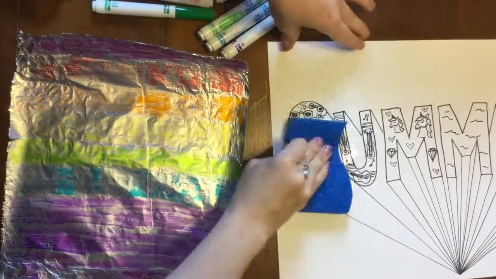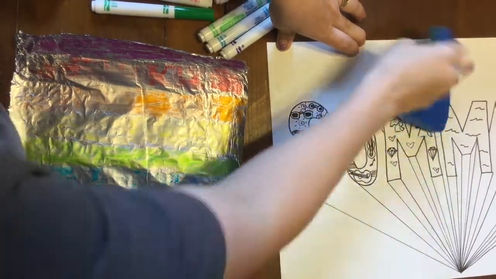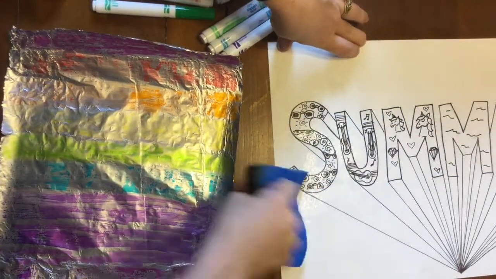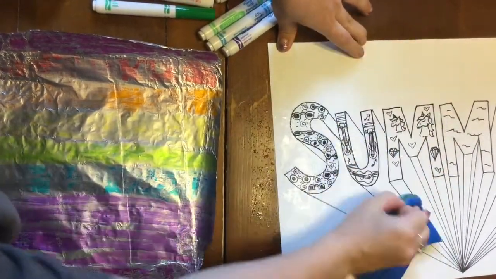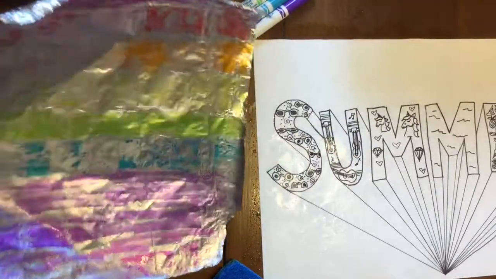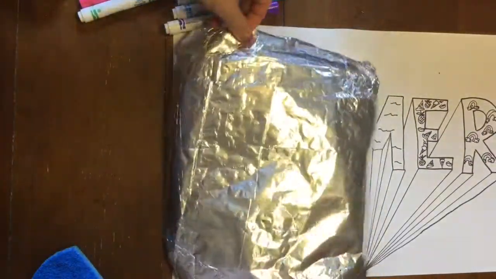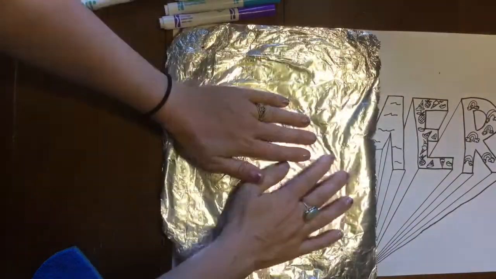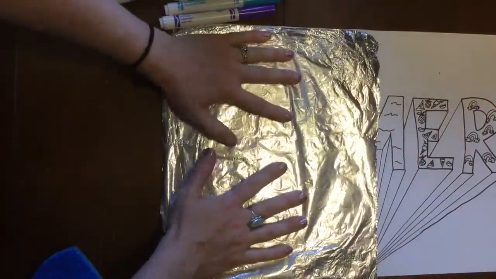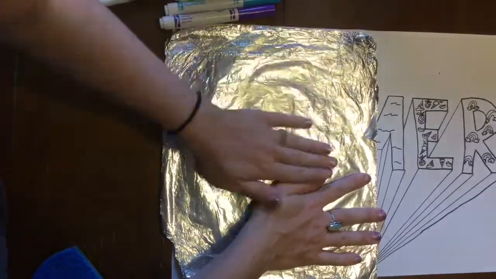When I'm finished coloring my tin foil, I'm going to take a sponge, get it wet, and just dampen my paper. Now my paper was bigger than the piece of tin foil that I had. I only had this already used tin foil that I washed up, so I'm going to have to do 2 prints with it. But if you have enough tin foil, just make it the size of your paper.